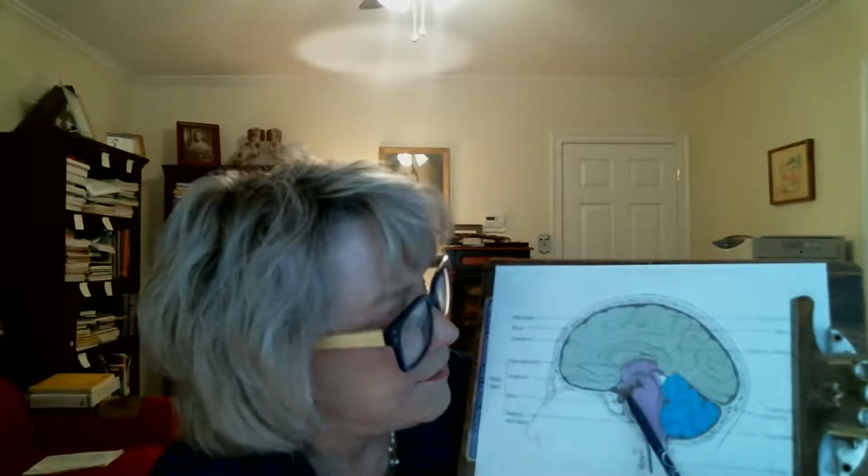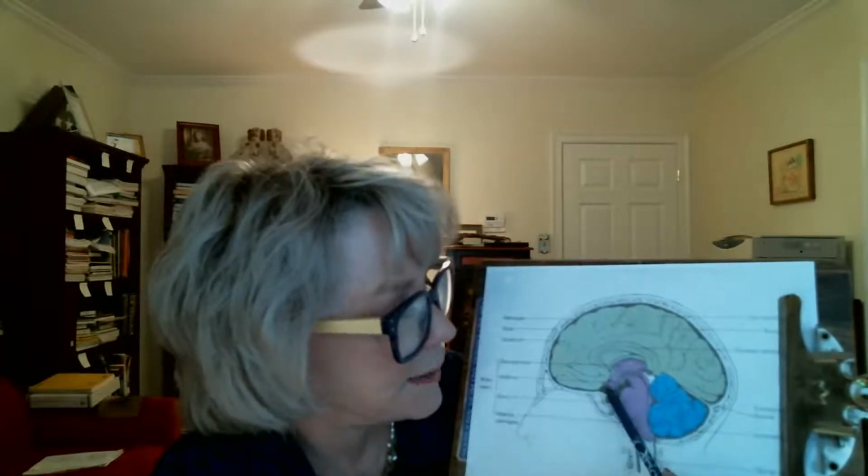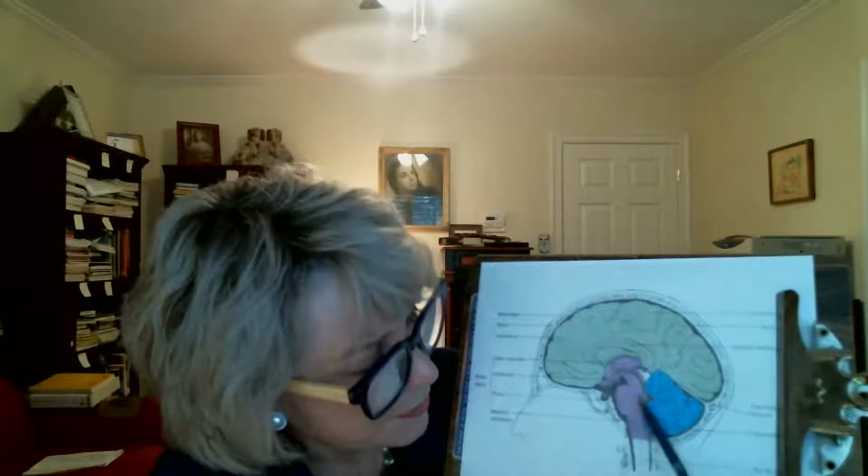We'll refer to the thalamus and the hypothalamus, the infundibulum, and the pituitary as the diencephalon. And then they refer to the midbrain, pons, and medulla as the brainstem.